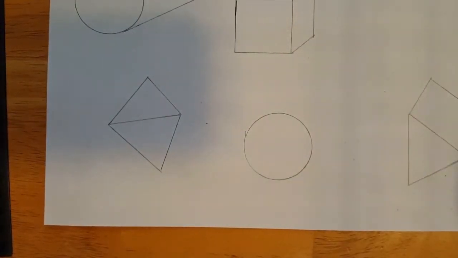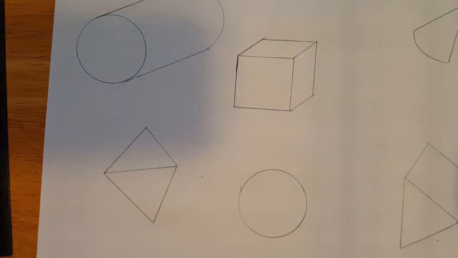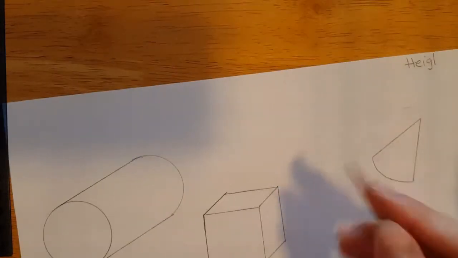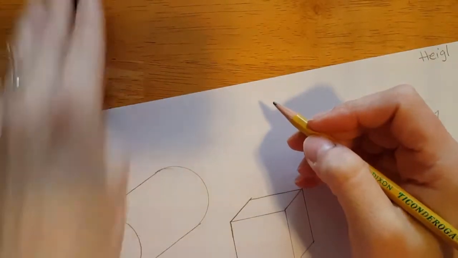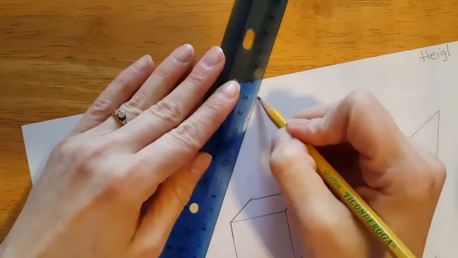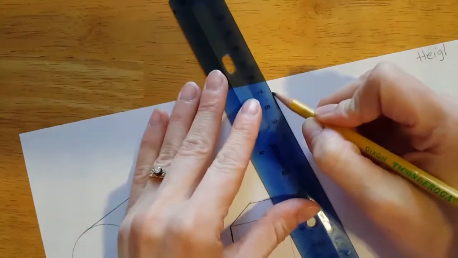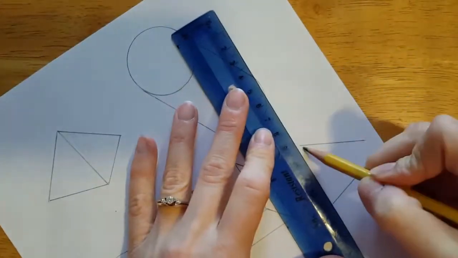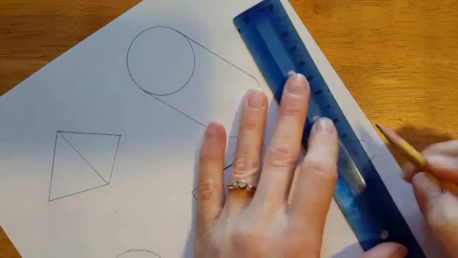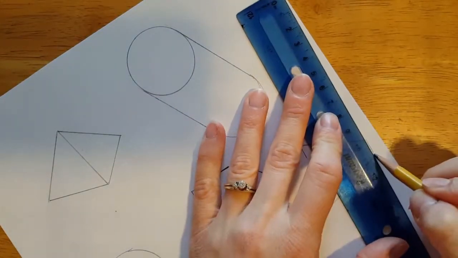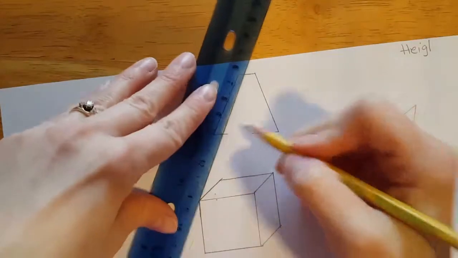And this works for other things too, not just geometric forms or geometric solids. You could do other things with it. For example, if I wanted a giant letter A for art, and I want to use my ruler wherever I can on a straight line.